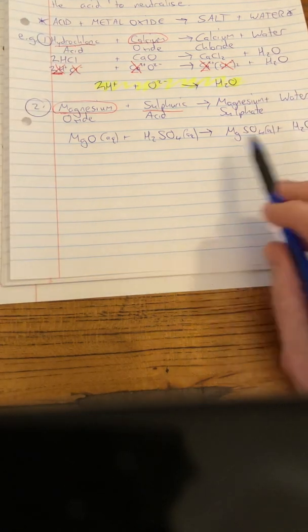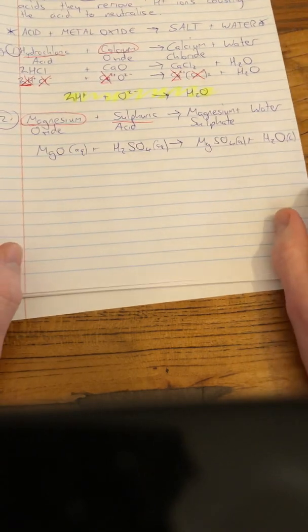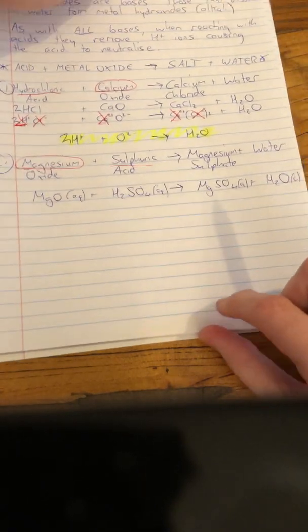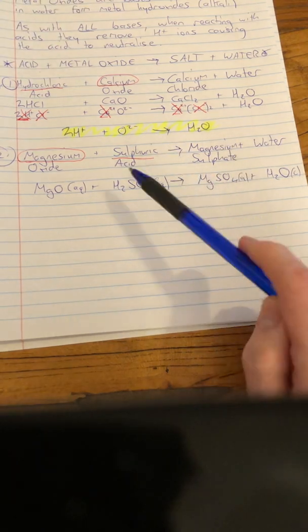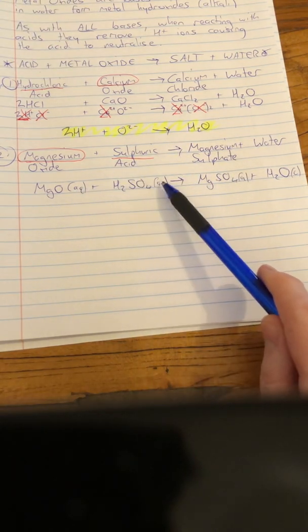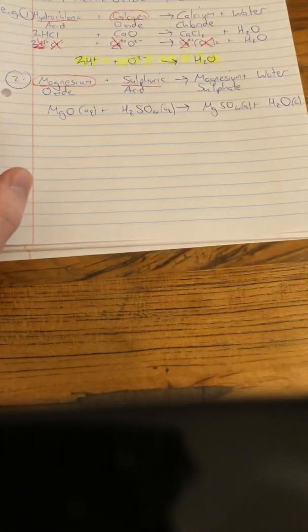Okay, so they're all aqueous, and then the water is a liquid. And remember, if it's aqueous, it's in solution. Yeah, so that means it will have ions. The ions will be free to move. So I'll put the ions in.